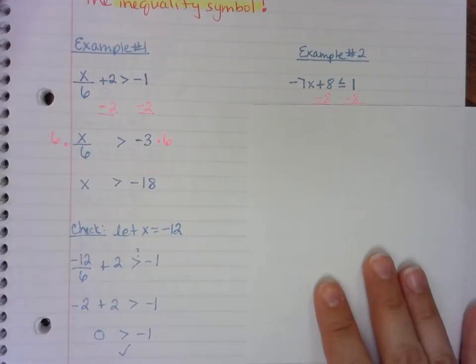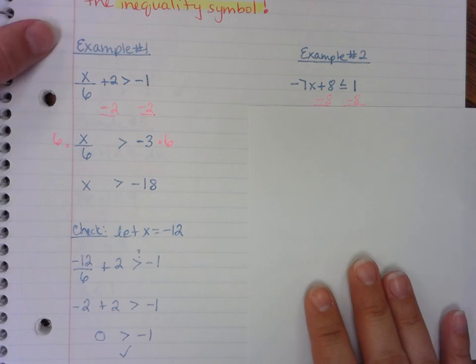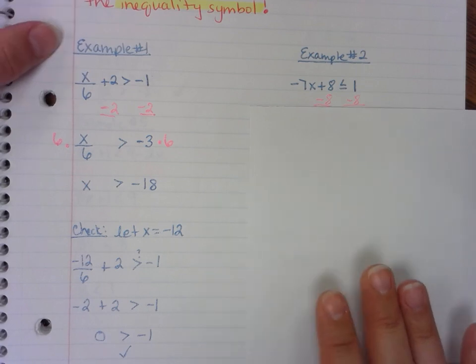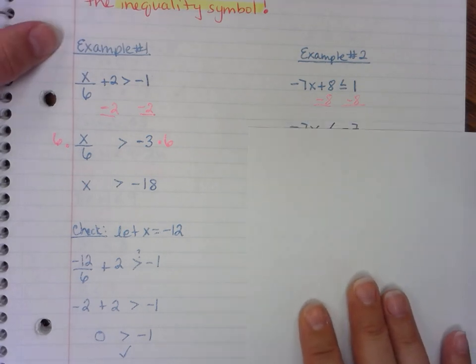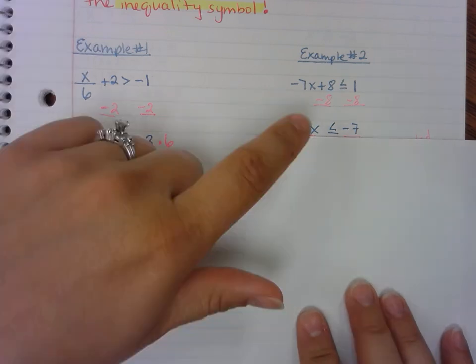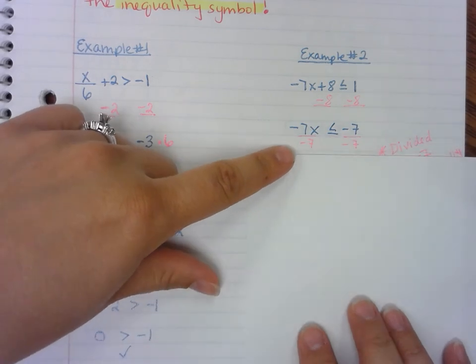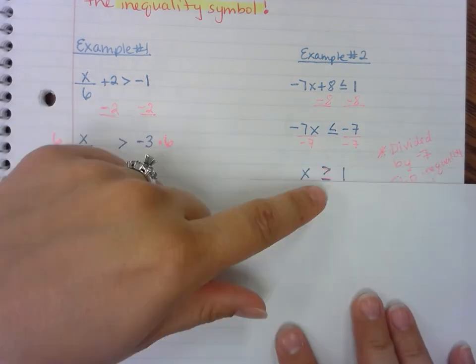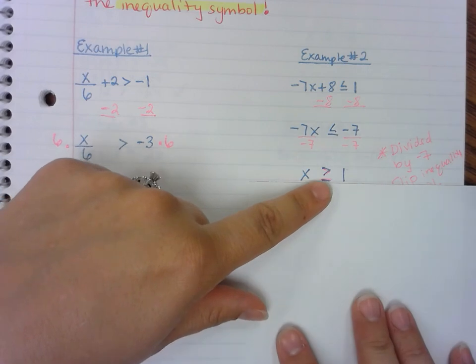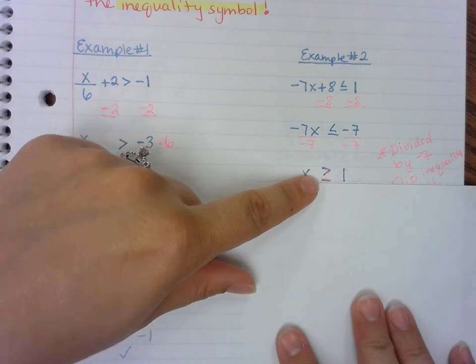Our second example we're going to look at today is negative 7x plus 8 is less than or equal to 1. When you're solving this, again, you use the inverse operation. So subtract 8 from both sides, which gives us negative 7x is less than or equal to negative 7. Because this is a negative, we are going to divide by a negative, which means we need to flip our inequality symbol from less than or equal to, to greater than or equal to.